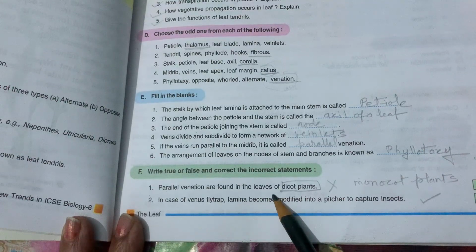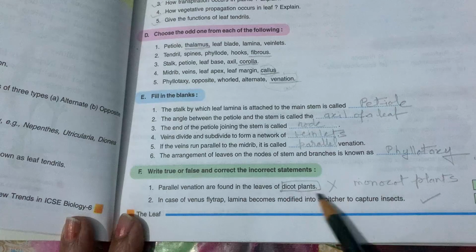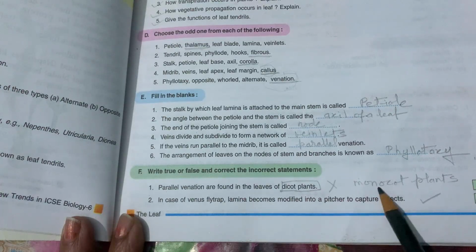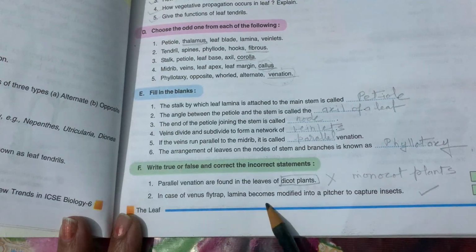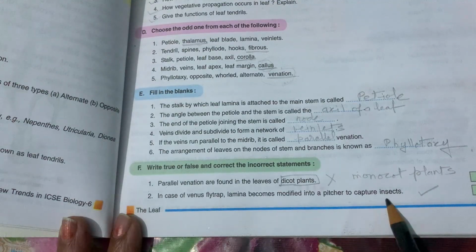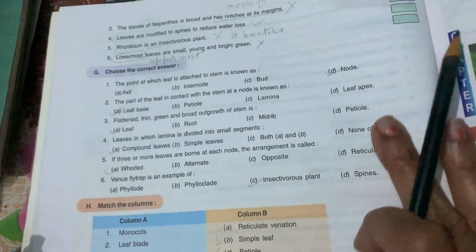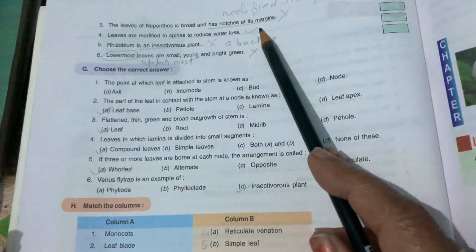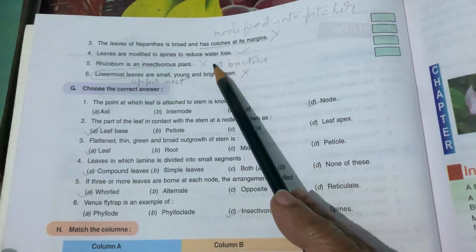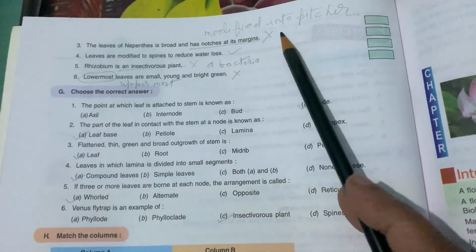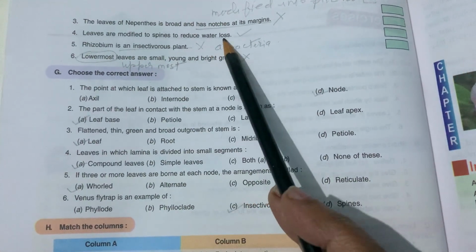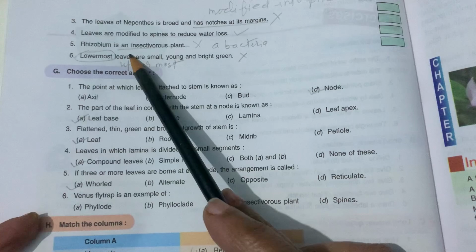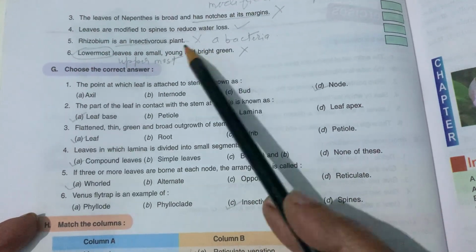Parallel venation is found in the leaves of dicot plants. No, parallel venation is found in monocot plants. Dicots have reticulate venation. In case of Venus flytrap, lamina becomes modified into a pitcher to capture insects. It is true. The leaves of Nepenthes are broad and have notches on the margin. No, they are modified into a pitcher plant. Leaves are modified to spines to reduce water loss. It is true. Rhizobium is an insectivorous plant. False. Rhizobium is a bacterium.